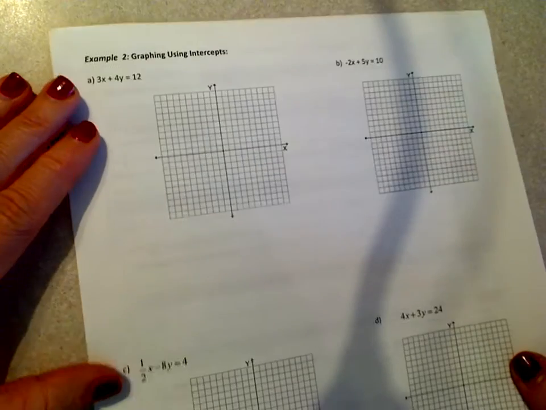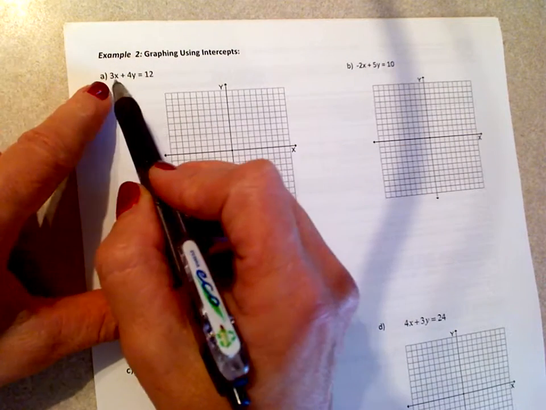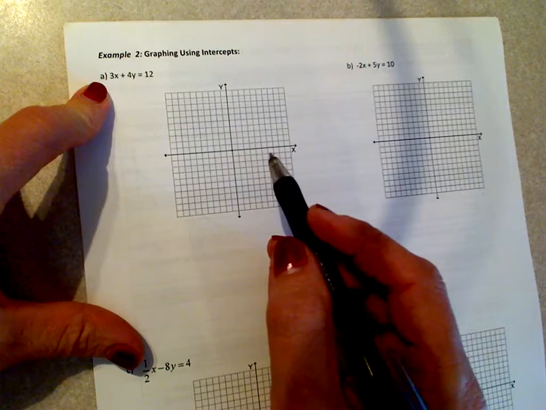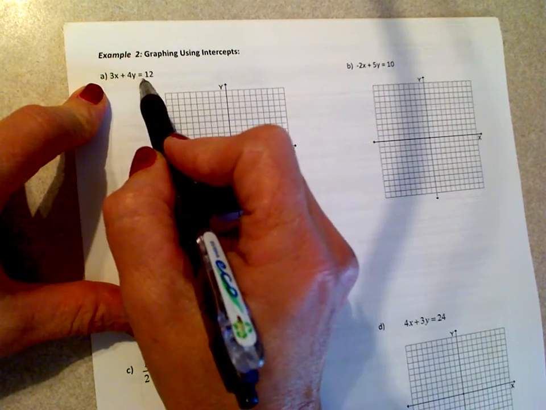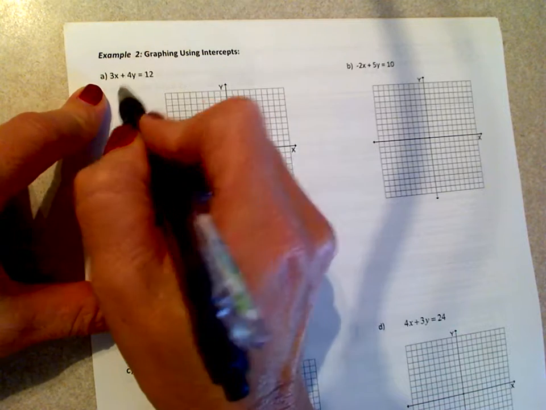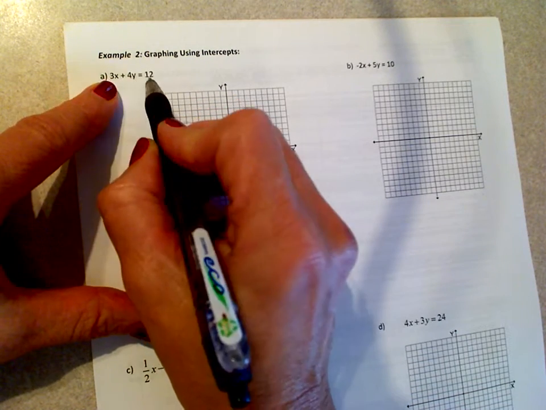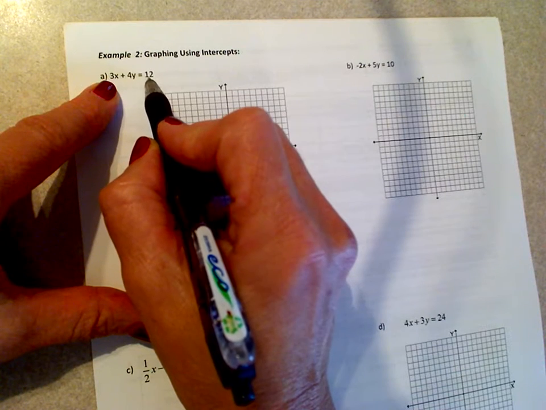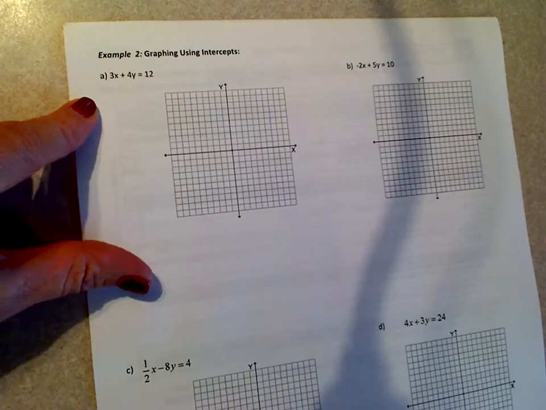Other ones now. This whole section is talking about intercepts. So another way to graph this equation. Now we could change this to slope-intercept form and graph it with the y-intercept and the slope. But there's another thing that you can do, which is using the intercepts. Now I like to use the intercepts when these two, the A and the B, are factors of the C, or vice versa. Somehow they easily go into it.